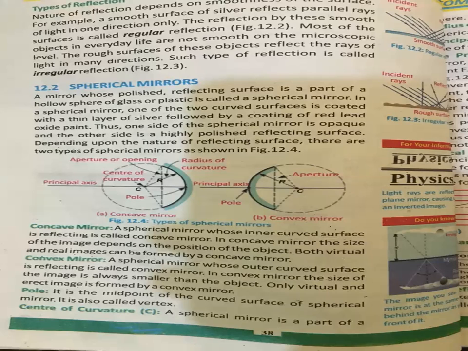So 12.2 is related to spherical mirrors. We have two types of mirrors: one is called the concave mirror, and the other is called the convex mirror. Before I summarize, you should know a few terms related to mirrors. So this is called the principal axis.